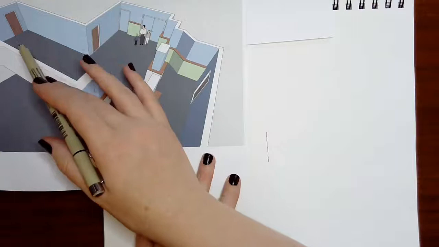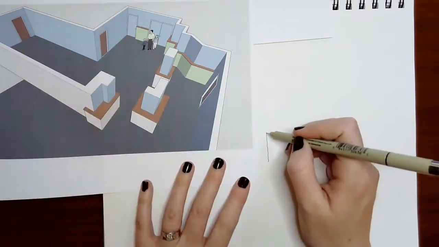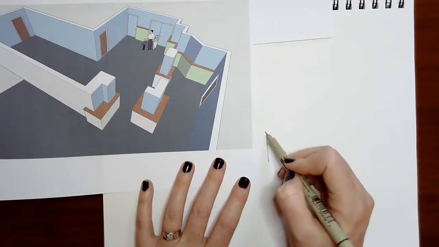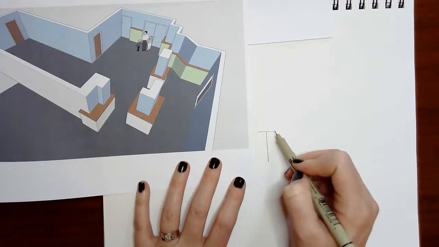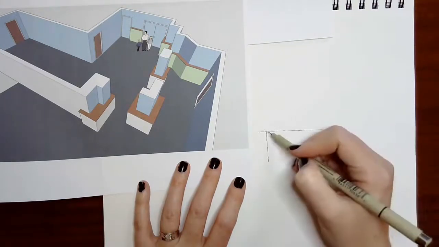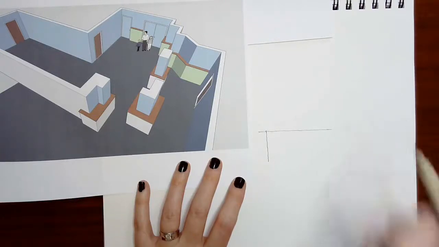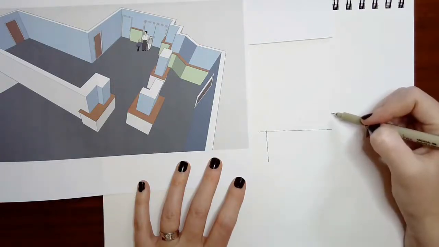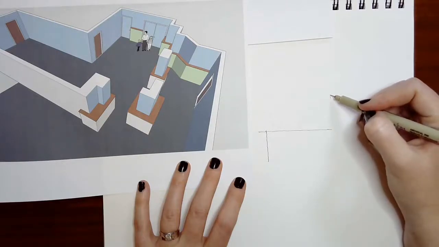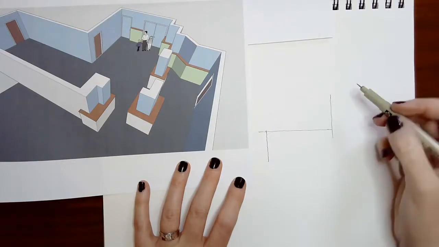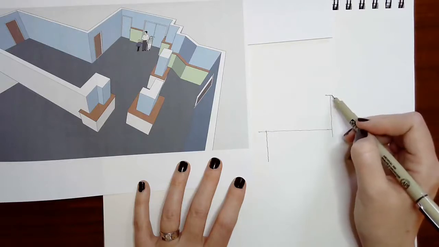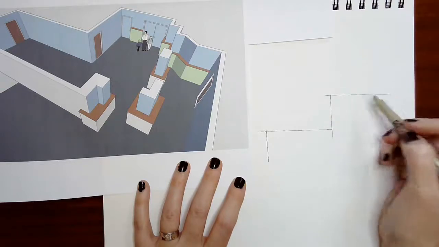So I'm starting with this far wall here, and I'm using construction lines. See how I'm kind of overlapping to get a nice corner there. And I'm just getting the basic shape of the room with my light line weight.